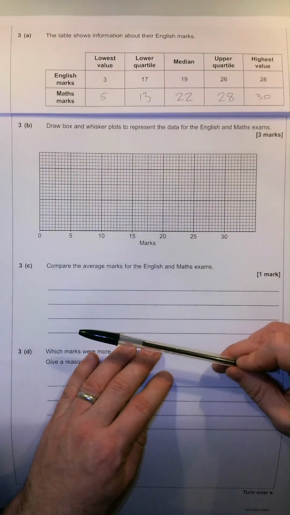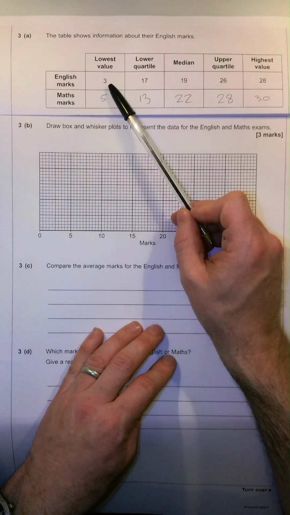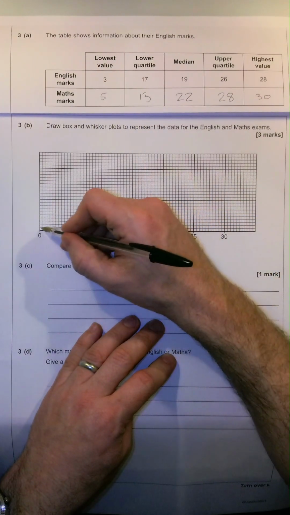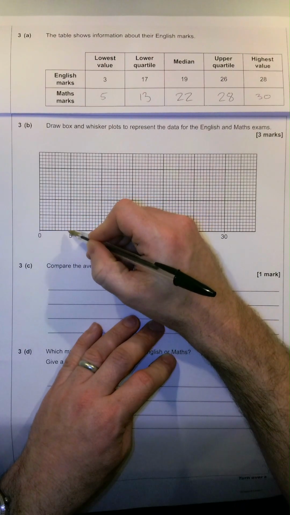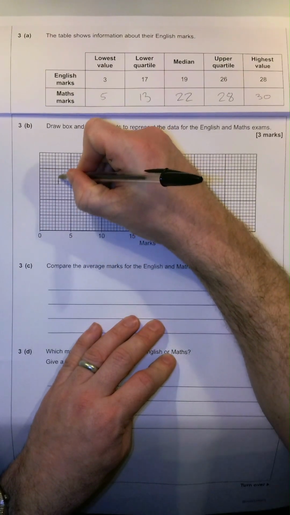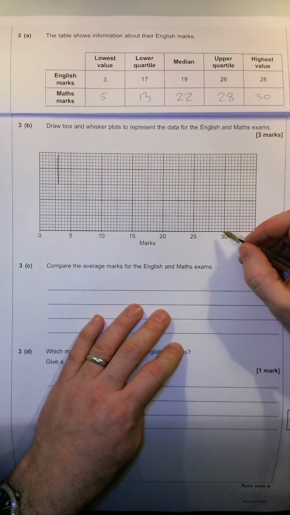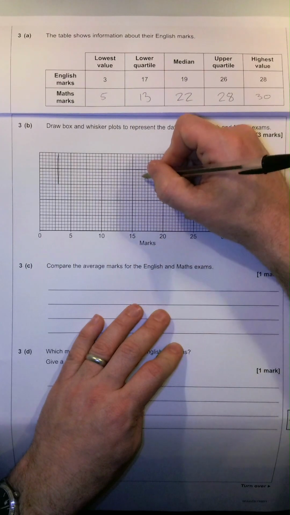A question such as this will be worth 3 marks. So let's take English first. We've got the lowest value, so let's look for 3. You can see here 10 squares represents 5, so 3 squares would be represented by 6. So we're going to draw our line there, 6 squares in. And then we're going to do the lower quartile, which is 17.